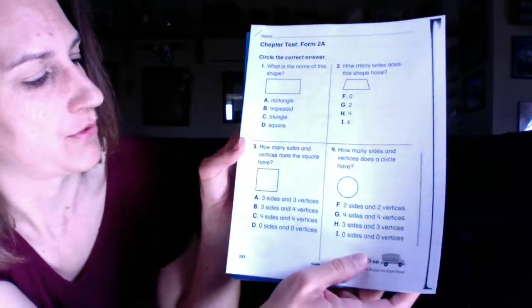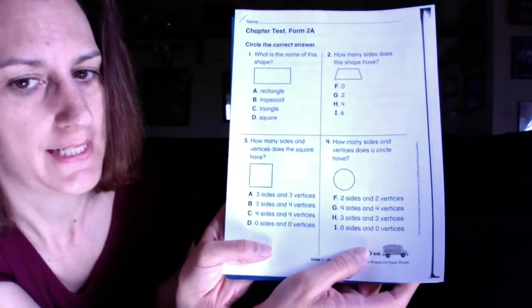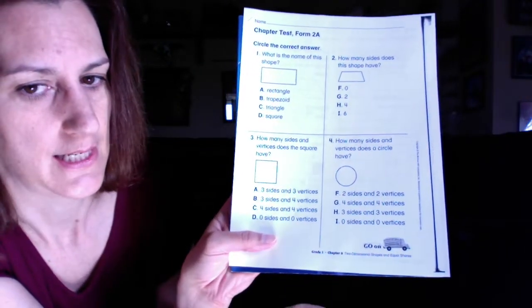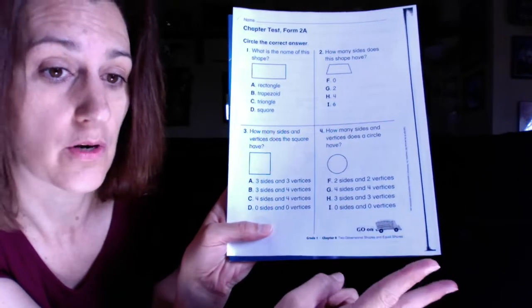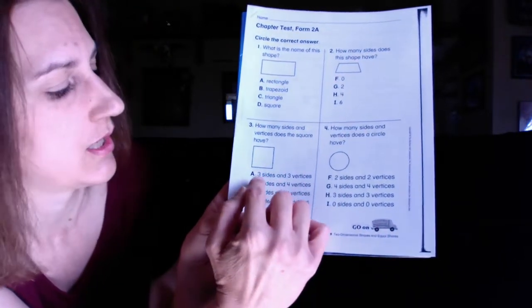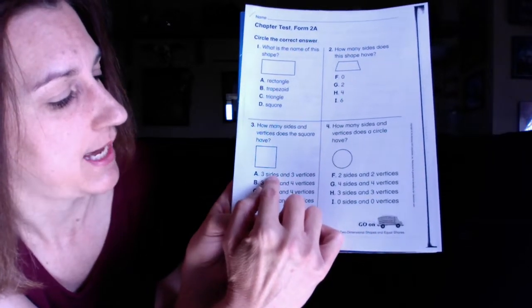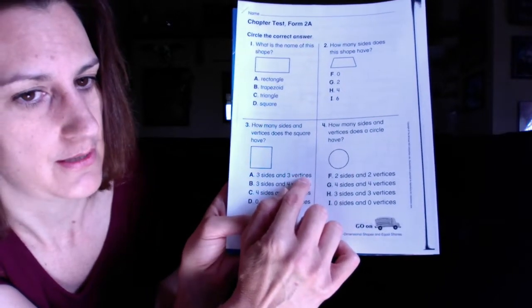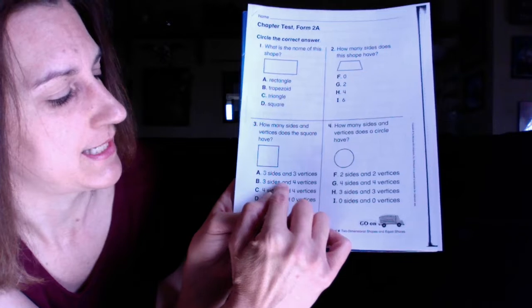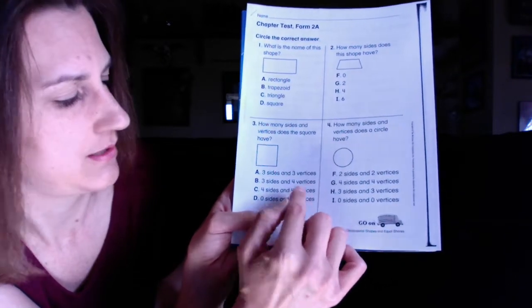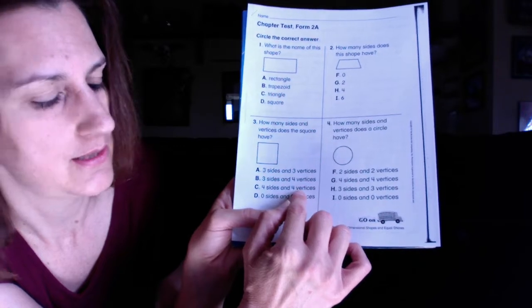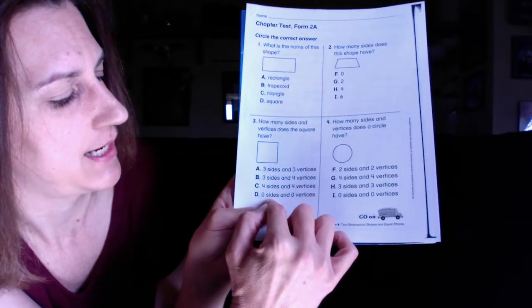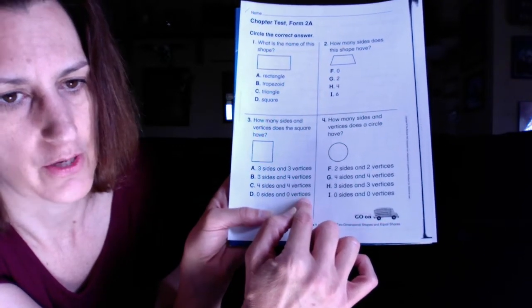All right, let's look at number 3. It says, how many sides and vertices does the square have? So now we're talking both sides and corners, because remember, vertices are corners. So does it have 3 sides and 3 vertices? Does it have 3 sides and 4 vertices? Does it have 4 sides and 4 vertices? Or does it have 0 sides and 0 vertices?